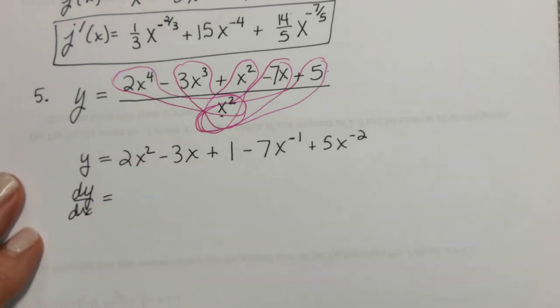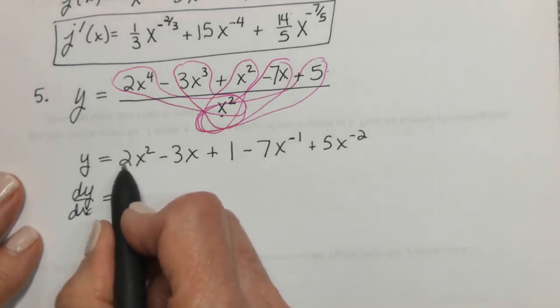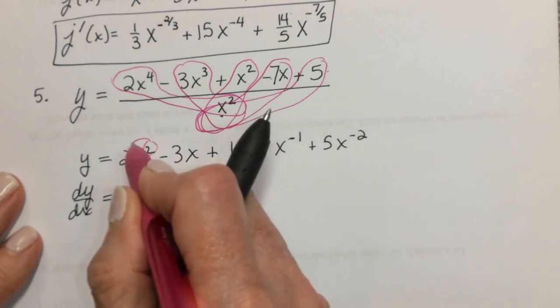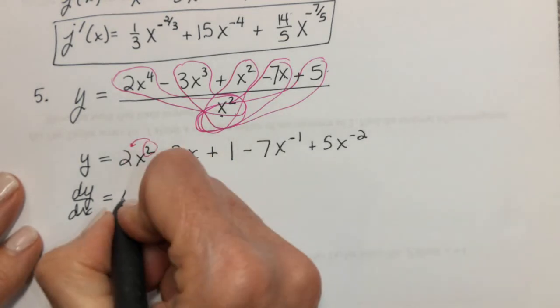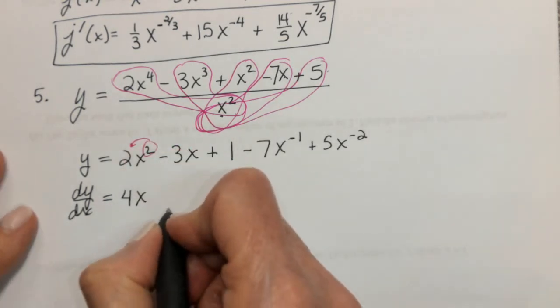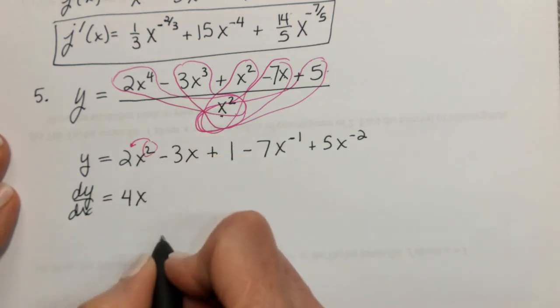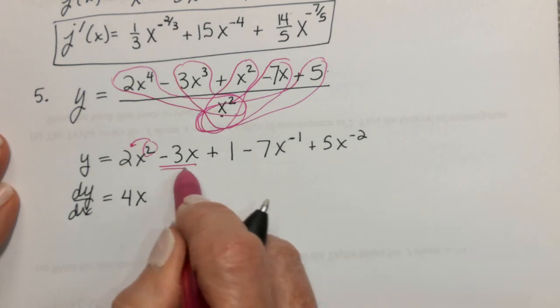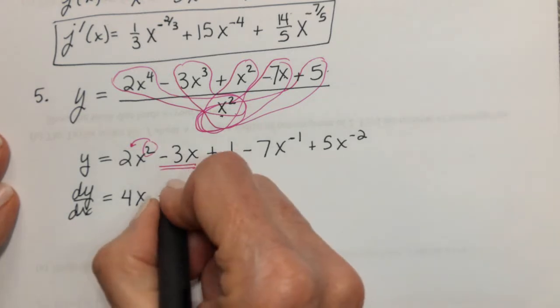So we're taking the derivative of both sides with respect to x and power rule time. So 2 times your exponent, keep your x, reduce your power by 1. It'll just be a 1 there. The derivative of negative 3x is negative 3.